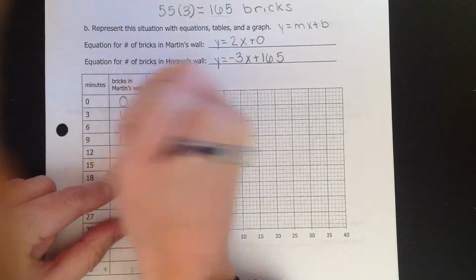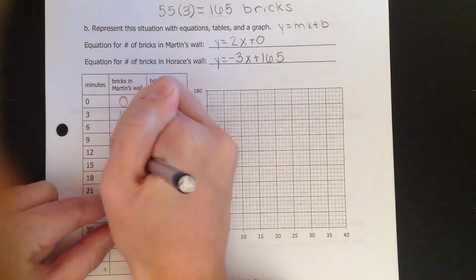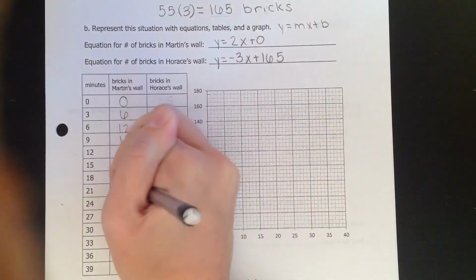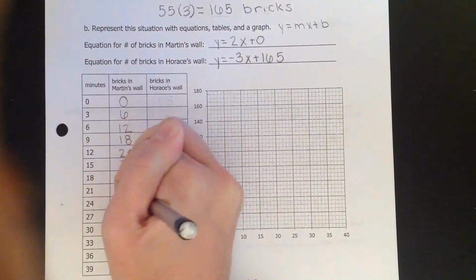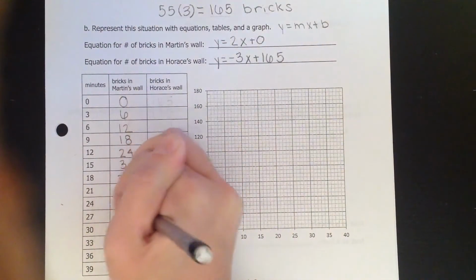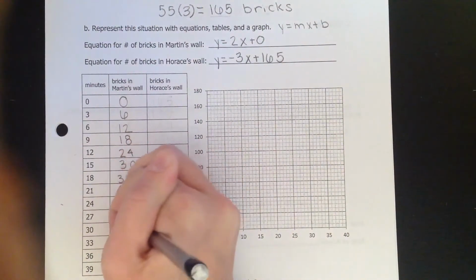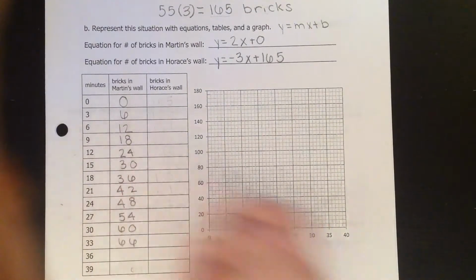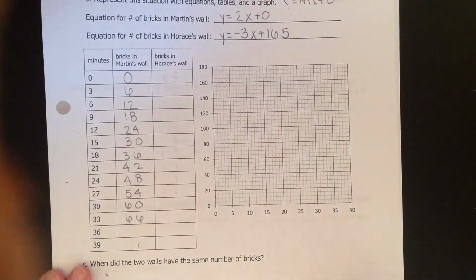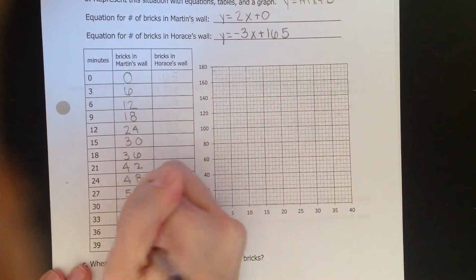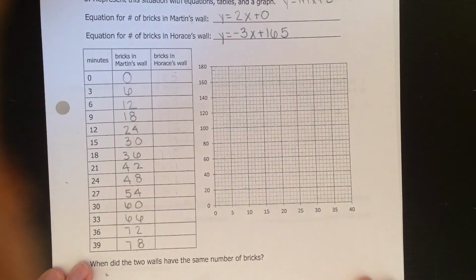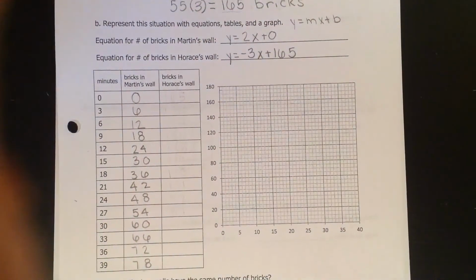So 0, 6, 12, 18, 24, 30, 36, 42, 48, 54, 60, 66, 72, and 78.